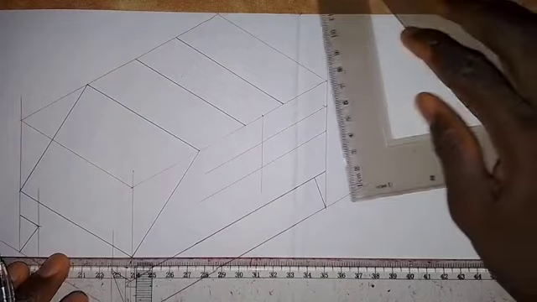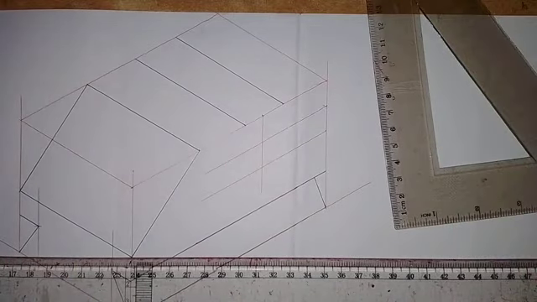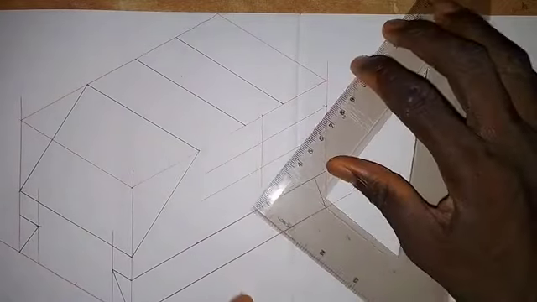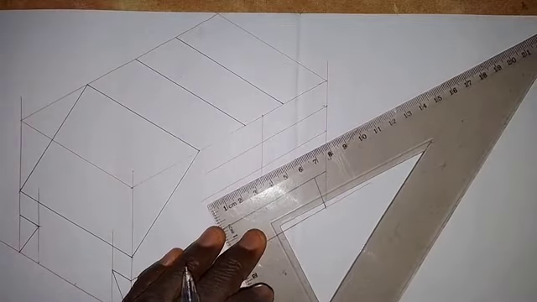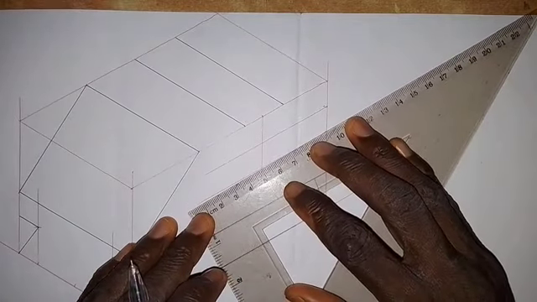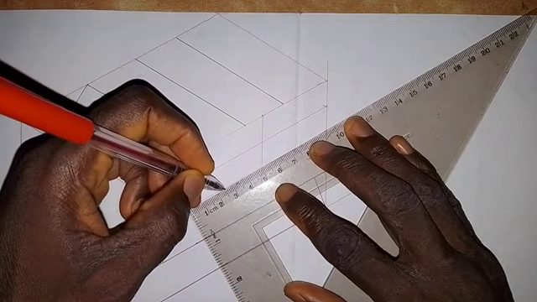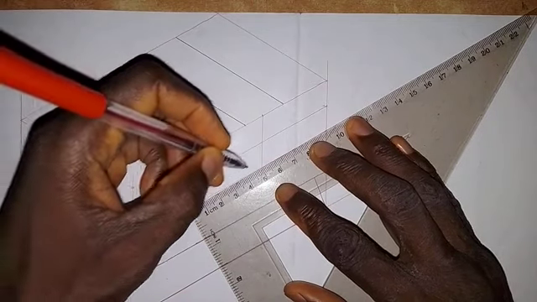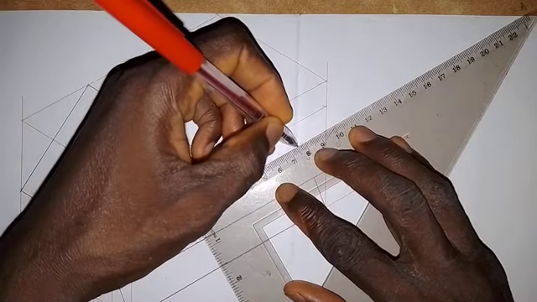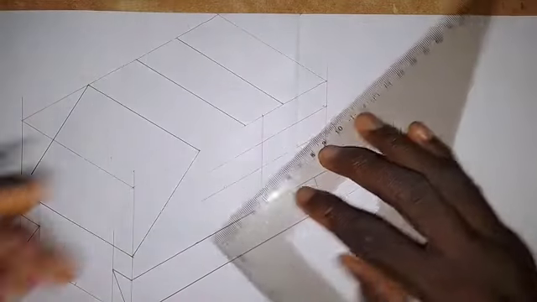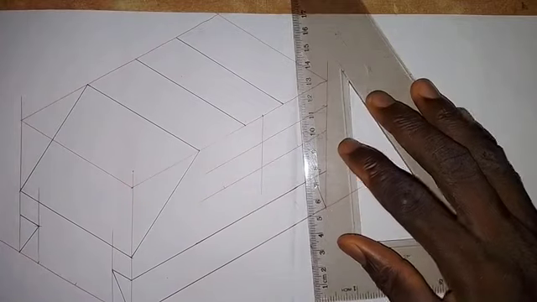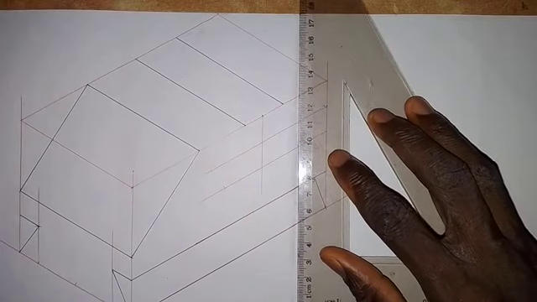Okay, so then I need to take a measurement. Coming down here to this line, I will take 25 millimeters to this side. This is 25 millimeters. And from this point, I will also take 25 to this side. So what I need to do now is to draw a line at this point.